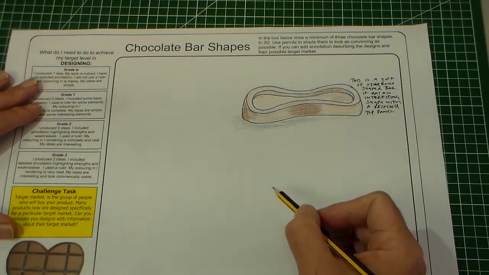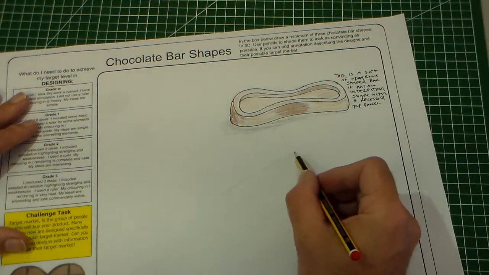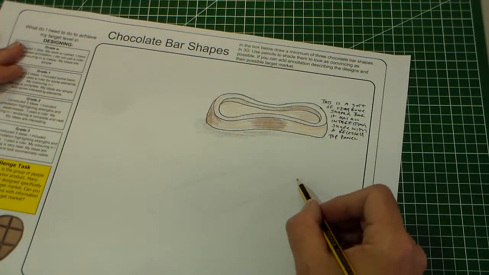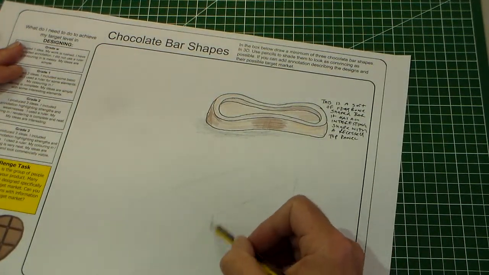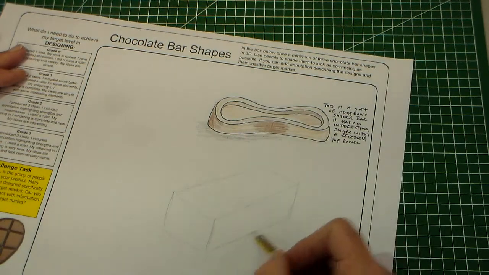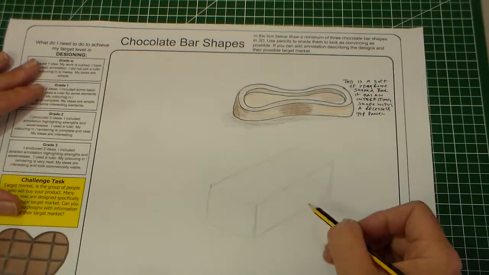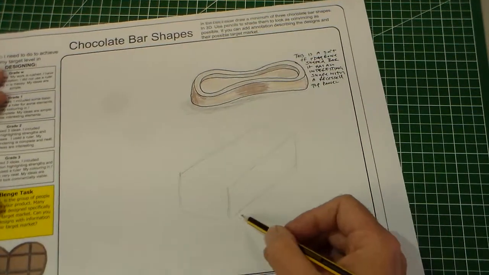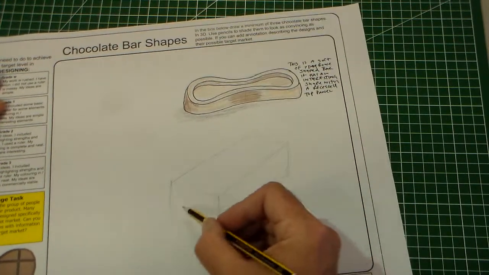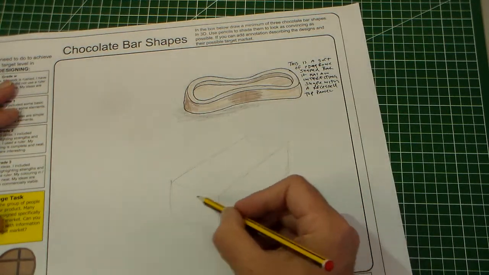Now I'm going to use a technique called crating. So crating is drawing a box around the shape, or a box that will contain the shape that you're eventually going to produce. Now this is kind of the same as the previous thing we did with the isometric. So you can see there I've drawn a cuboid crate, but I've drawn it very lightly. The camera's picking it up, but barely.